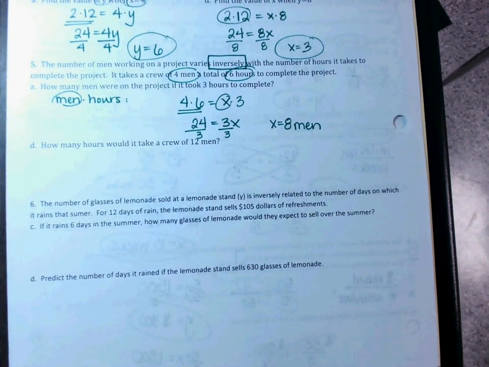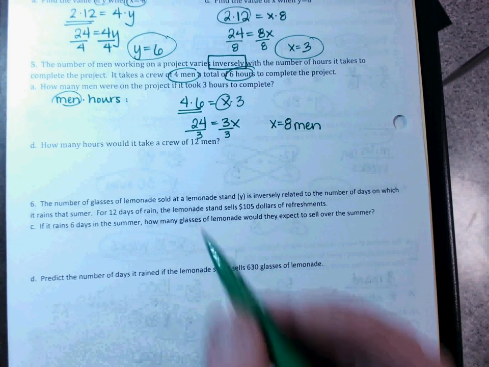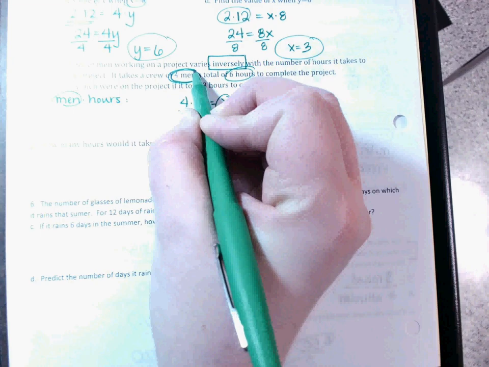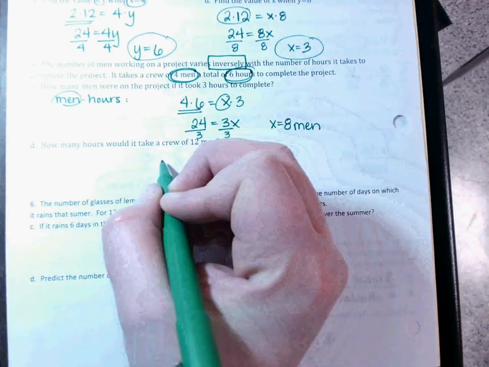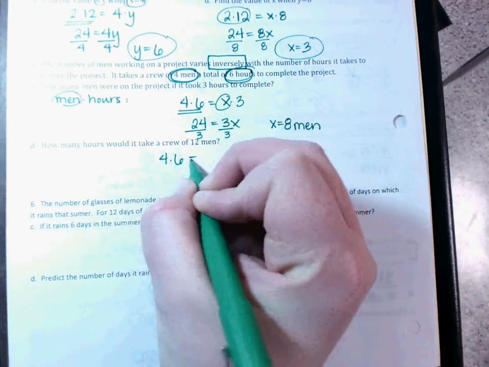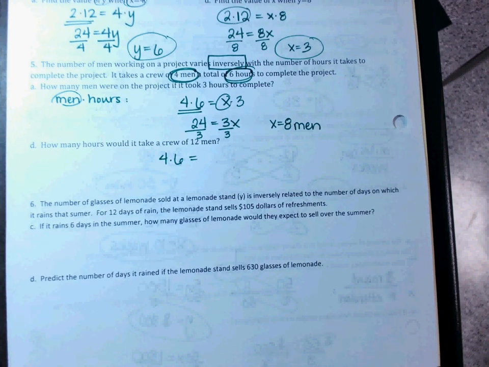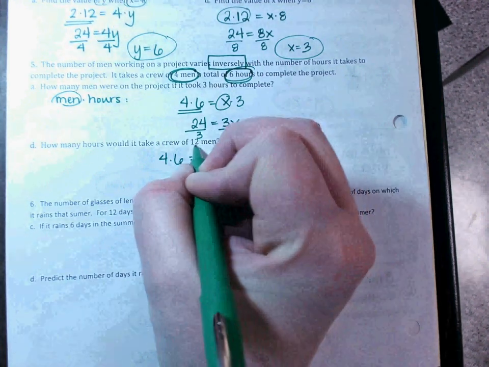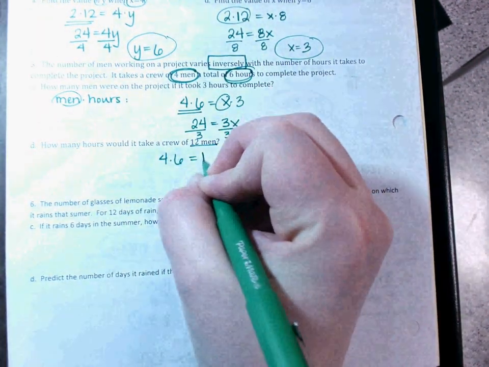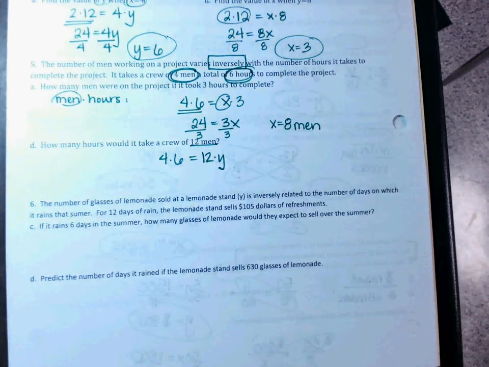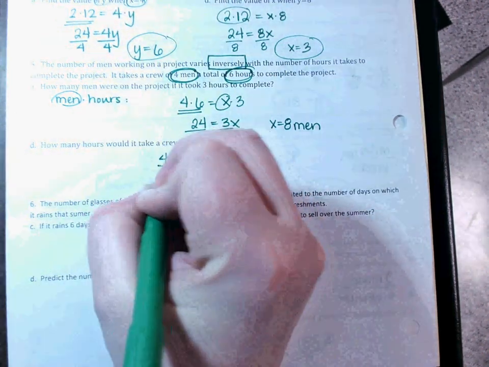It says how many hours would it take if you had a crew of 12 men? Well, this side stays the same. For 4 men, it took 6 hours. But now, how many guys do I have? 12. So I do 12 times y. Okay? 4 times 6 still gives me 24.